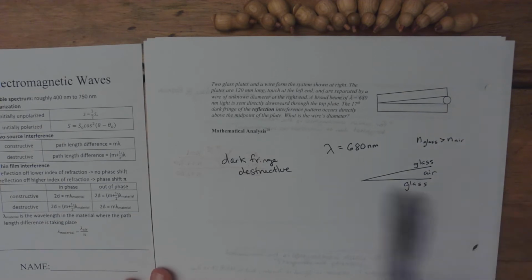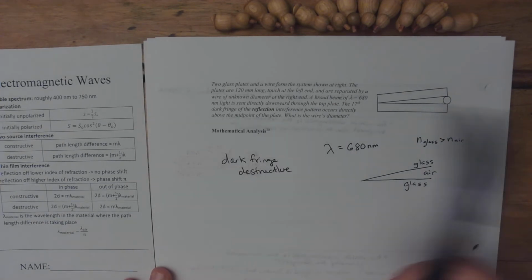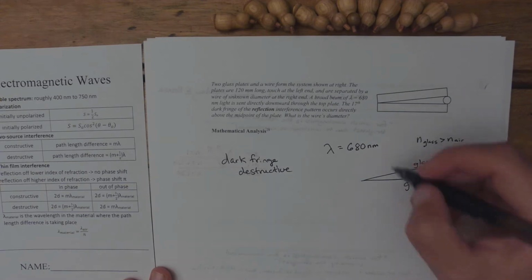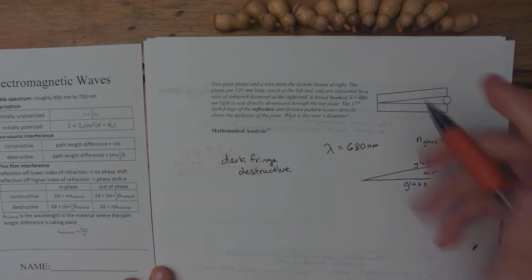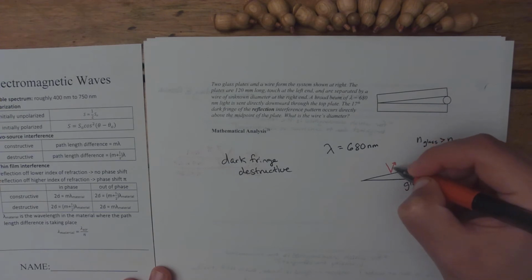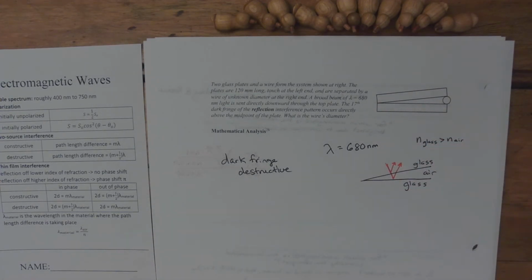is a phase shift. We are looking at the reflection interference pattern, so that's what you get for the wave that reflects here and the one that goes down here and reflects. Remember that these waves are actually traveling straight down and straight up, but if I draw them that way, you can't see what's going on. So we put a little bit of angle in there just so we can see what's happening.